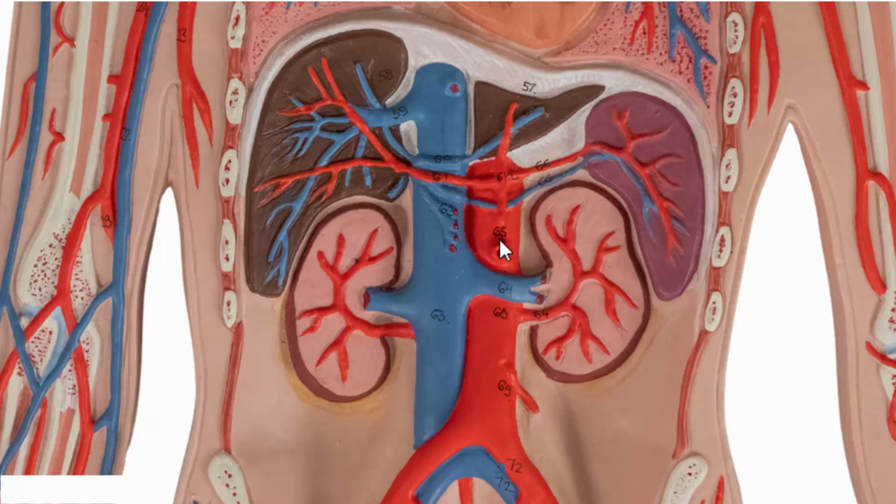And moving down, we're going to have the superior mesenteric artery. If we have a superior mesenteric artery, what else do you think we might have? That's right, an inferior mesenteric artery. So this is the inferior mesenteric artery. Okay, going back up, we have the left and right renal arteries. And then we branch into the common iliac arteries.